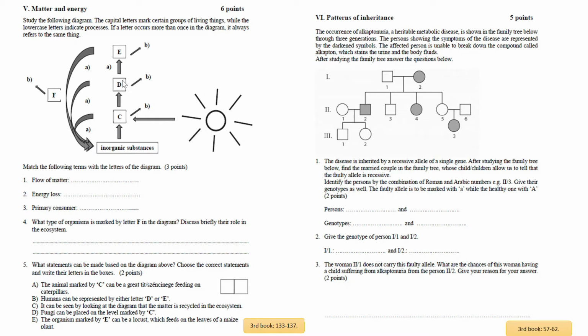Then the next trophic level, this is going to be the primary consumer level. So primary consumers are located here. The secondary consumers, we know that only 10% of the energy will be passed on from one trophic level to another, and approximately 90% of the energy will be lost mainly as heat. And we also know that the matter is being recycled in an ecosystem, and decomposers will have a crucial role in this process. So the flow of matter is going to be A for sure. The energy loss, as we discussed, it's going to be lowercase b, and primary consumers are indicated by capital D.